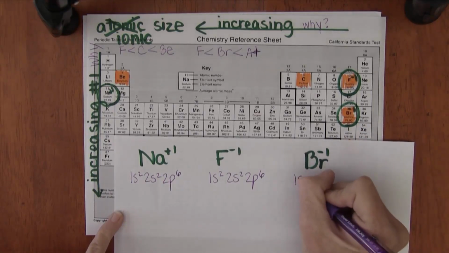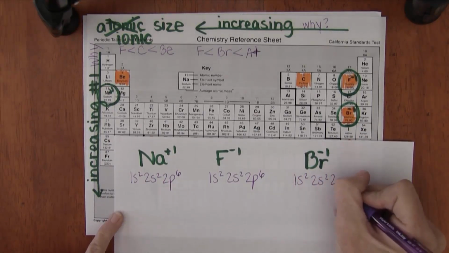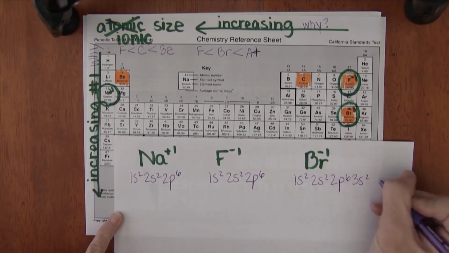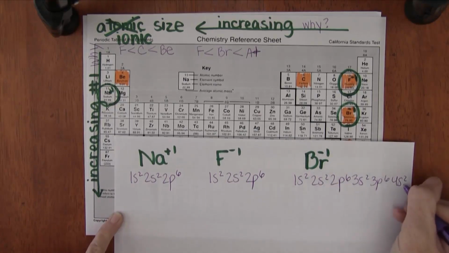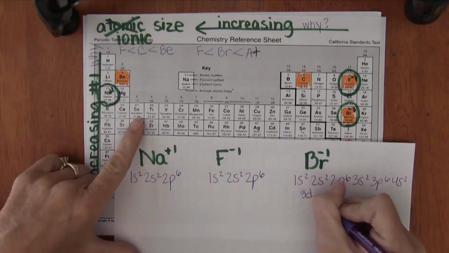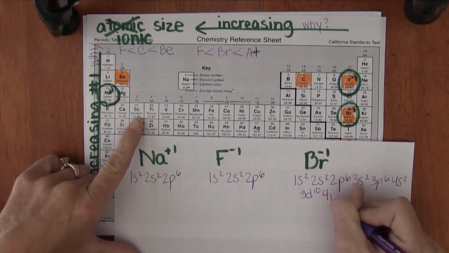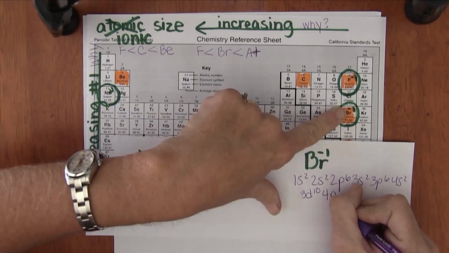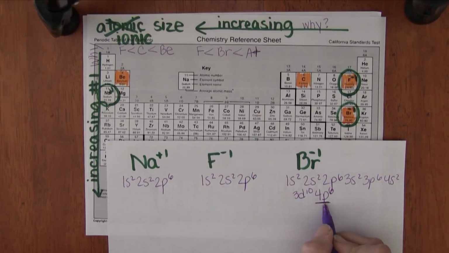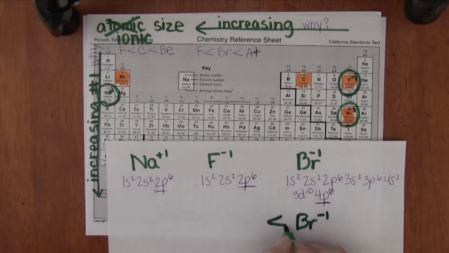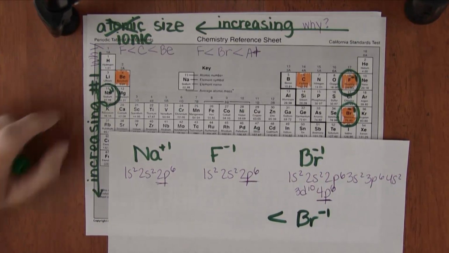And bromine is 1s2, 2s2, 2p6, 3s2, 3p6, 4s2, 3d10, 4p5, but with the extra electron, 4p6. So look at this. He has more energy levels. He's energy level 4, he's energy level 2, energy level 2. So just right off the bat, bromide's going to be bigger. He has to be bigger. He has more energy levels, and that's most important.